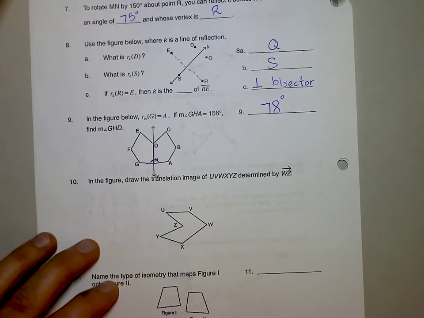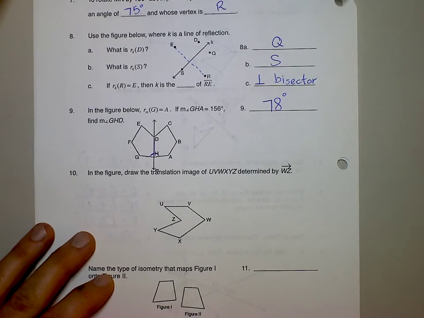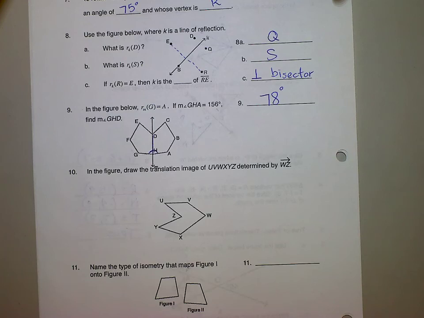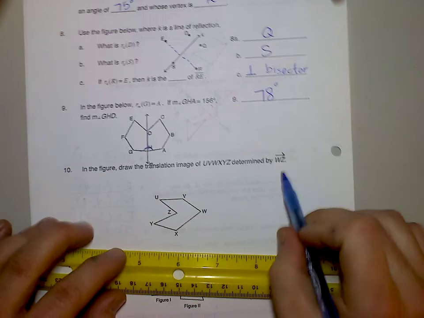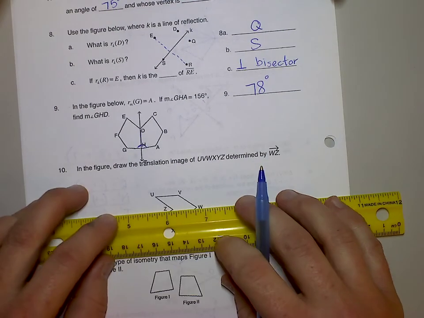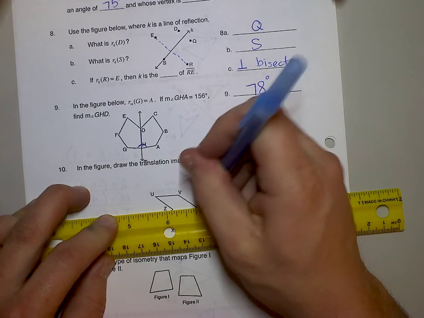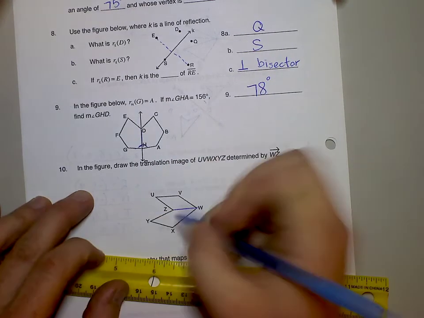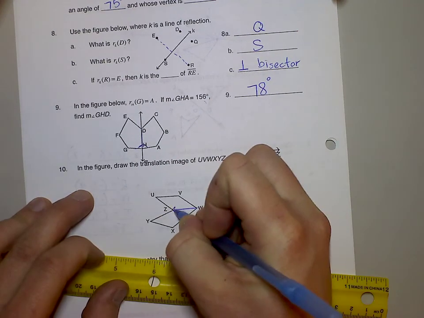For number 10 of the figure, we're going to draw a translation image translated by WZ. Okay, notice how it starts at W and goes towards Z. That means our translation vector is this line, or this ray I should say, that I just drew.